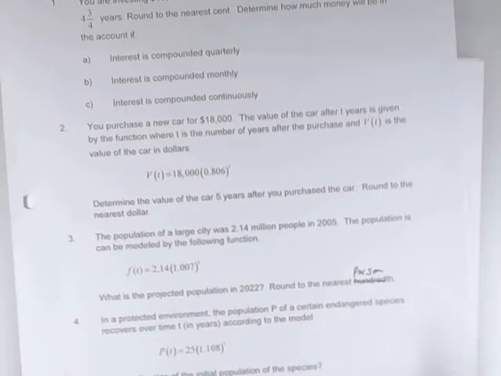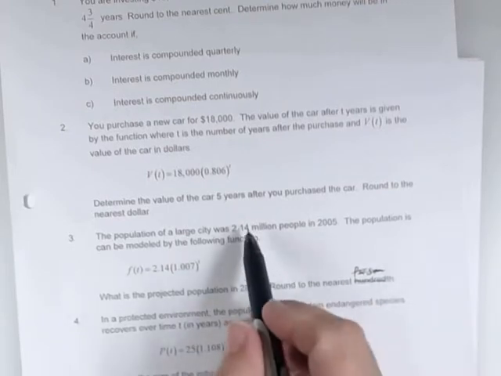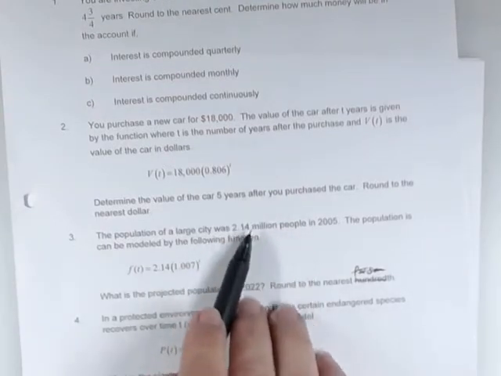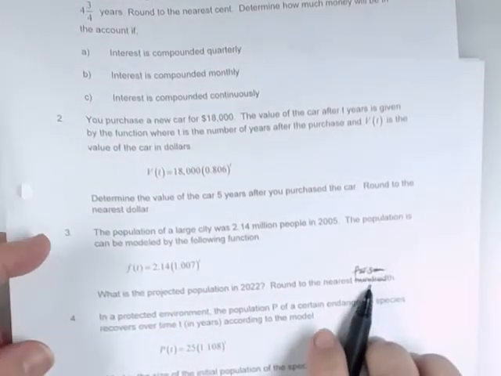I'm sorry. Leave it like this. See the nearest 100th here? Right there. So that's why. When I thought of the nearest 100th, I meant like 5.67 people. But it's this right here. This is what I mean by the nearest 100th, okay? So leave it as 100.